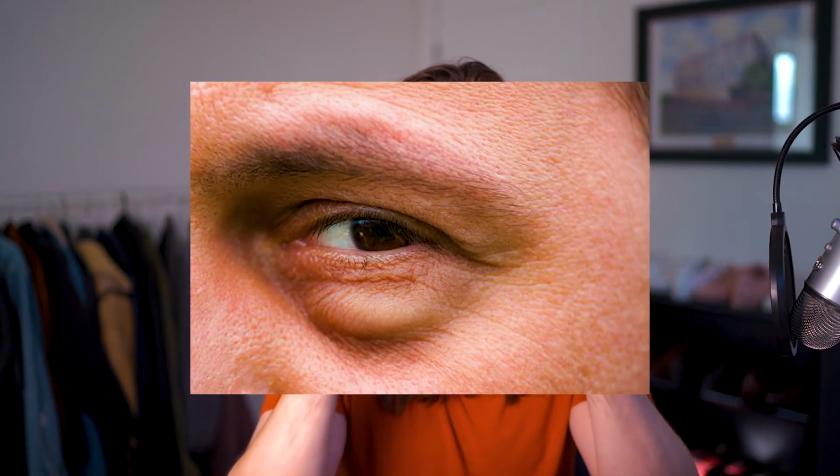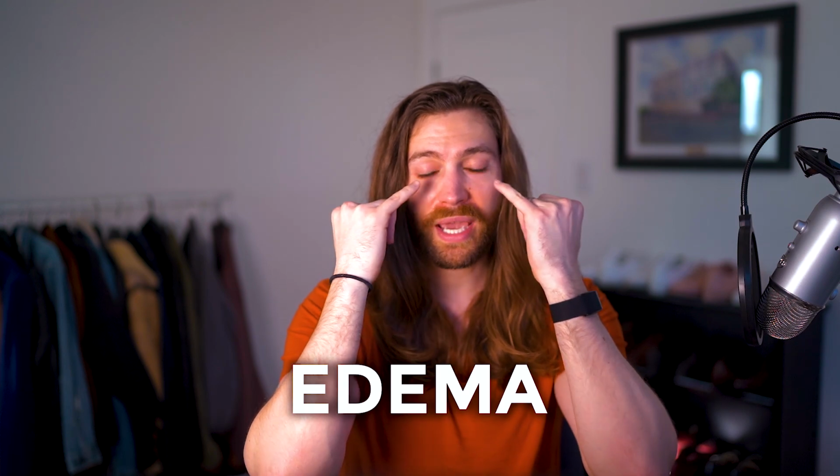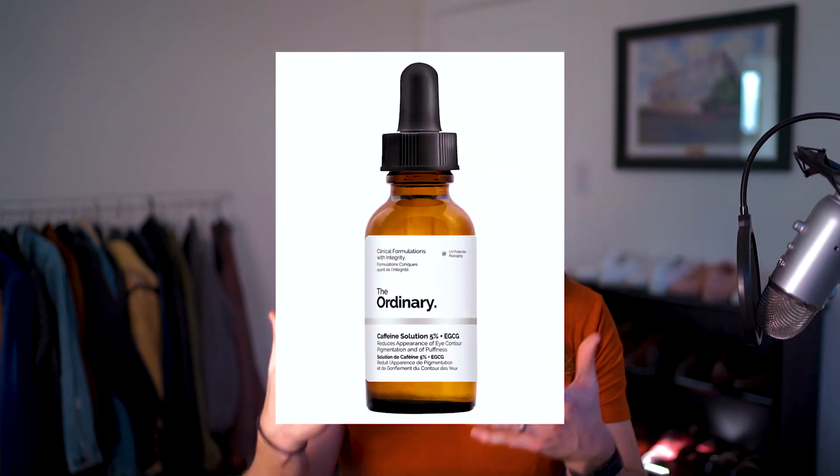The next structural issue is puffy bags under the eyes. So this is called edema, or basically fluid that swells under the eyes mainly from lack of sleep. So the best thing that you can do to fight this is obviously try to get a full night's rest. But if you can't do that for some reason, then topical caffeine and cold presses are your go-to.